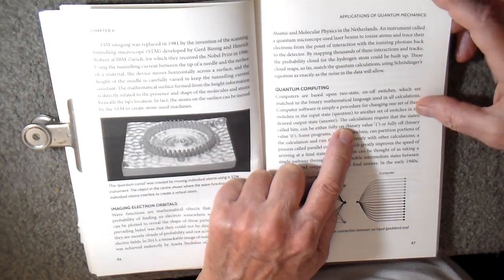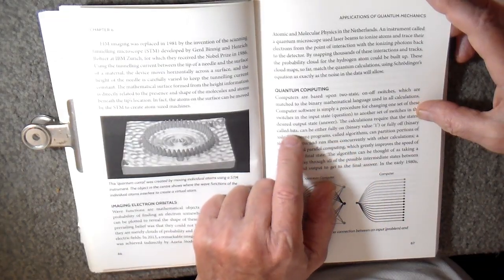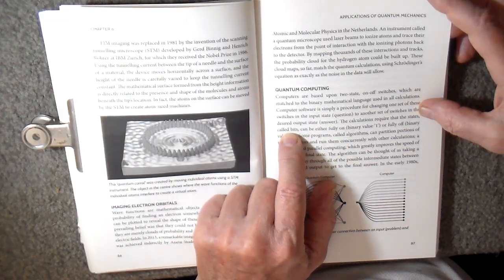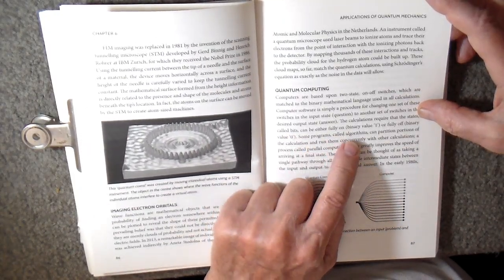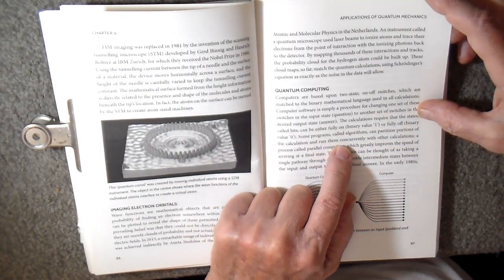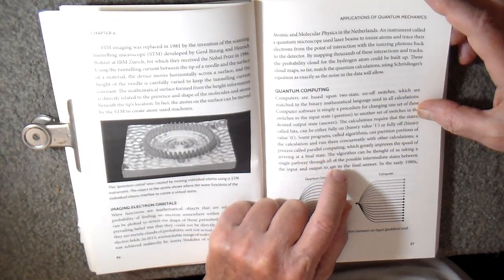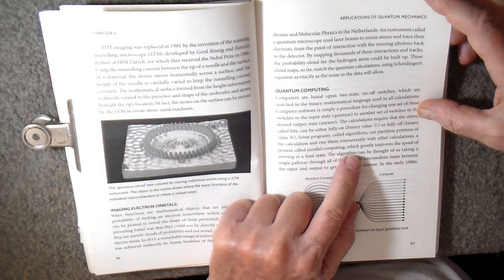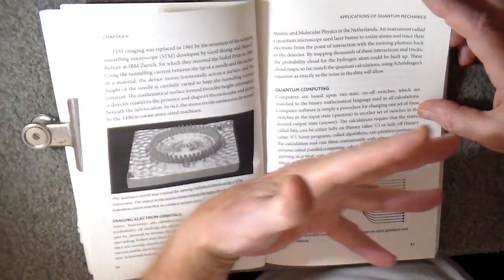So in this case we've got quantum states called bits. Fully on or fully off. Algorithms. Run them concurrently with other calculations. Parallel computing. Greatly improves the speed of arriving at the final state.